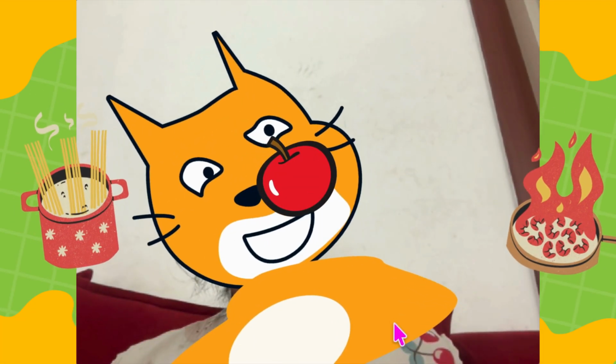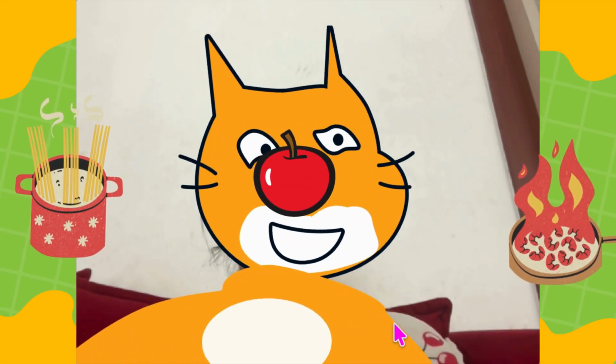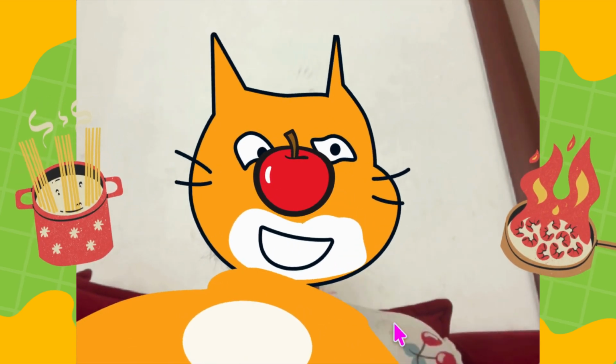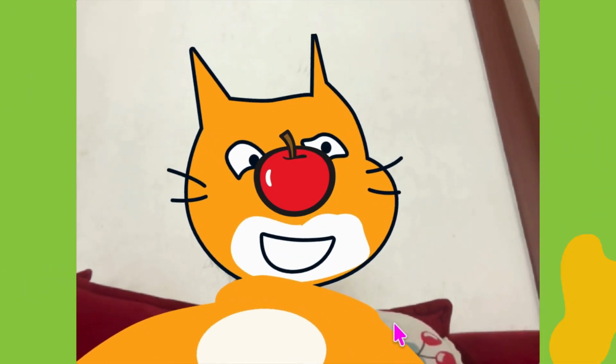Hey there, Supercoder! Today, we're going to create a face sensing game in Scratch. Sounds super cool, right? Alright, let's get started!